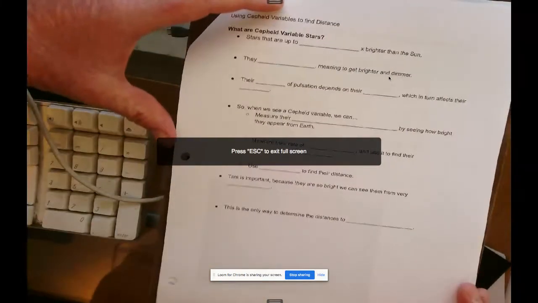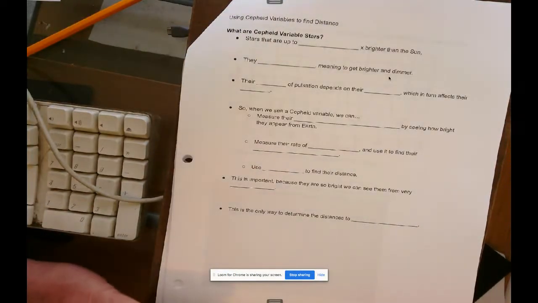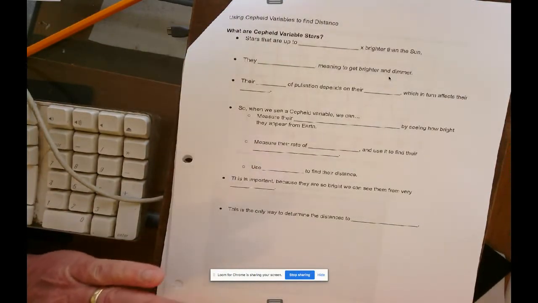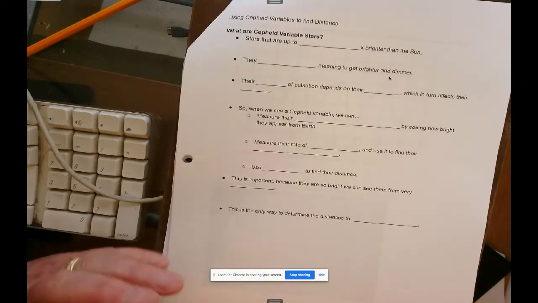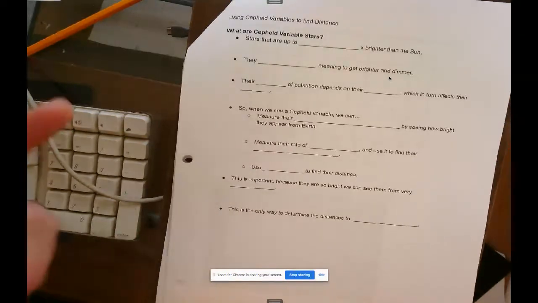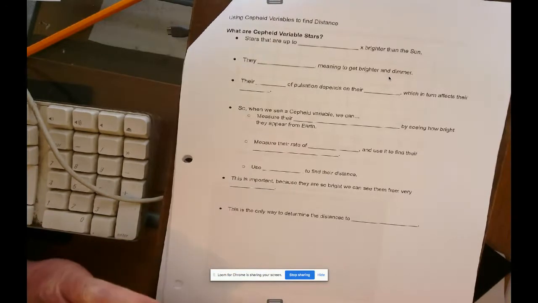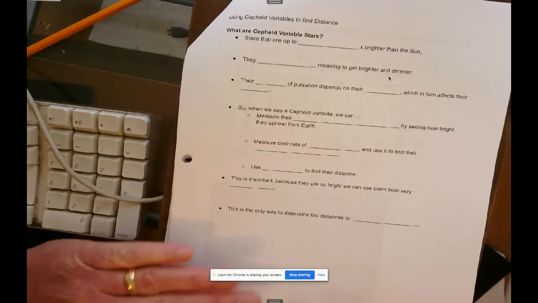So this is going to be the last part of our measuring the stars notes. We found the distance to stars a couple different ways. So far we've done parallax. Unfortunately, that only works for a few nearby stars because the parallax angles are so small. And then we've used the difference between the absolute magnitude and the apparent magnitude, that m minus M, to find the distance.